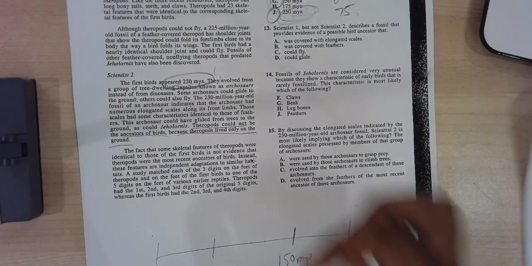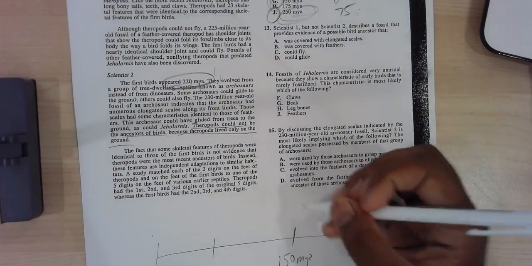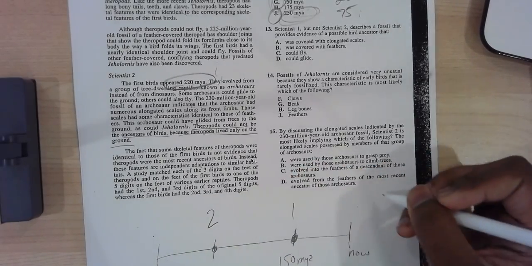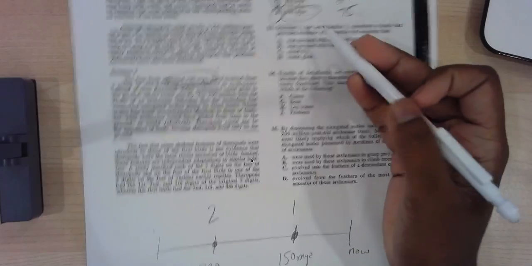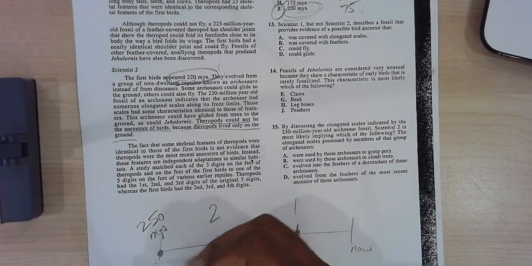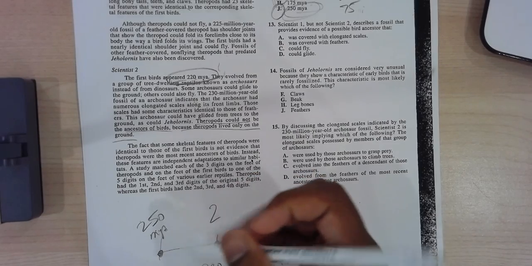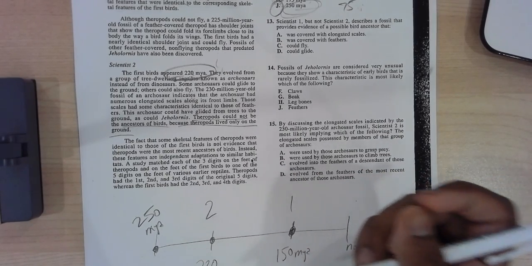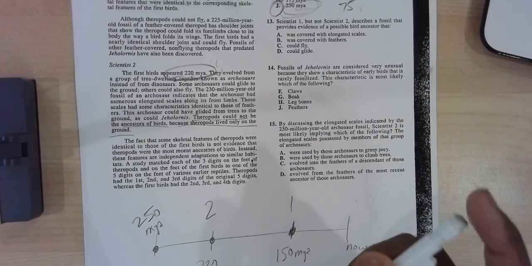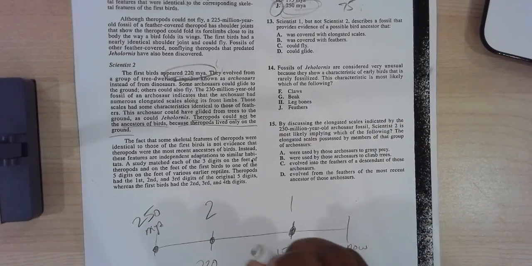The first scientist is saying the birds existed here. The second scientist is saying here. But 250 is all the way back here. So that means no birds for either scientist exist here. Does that make sense? That's an easy question. No one should have gotten that wrong.